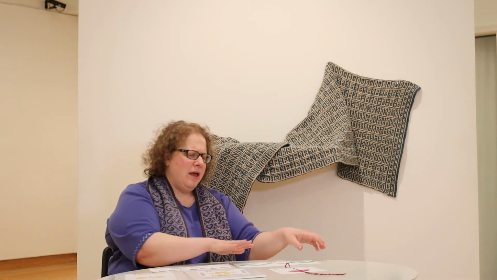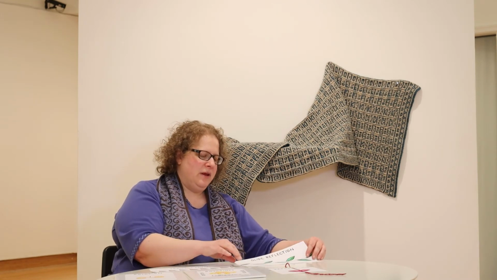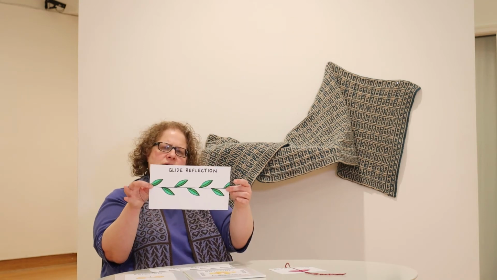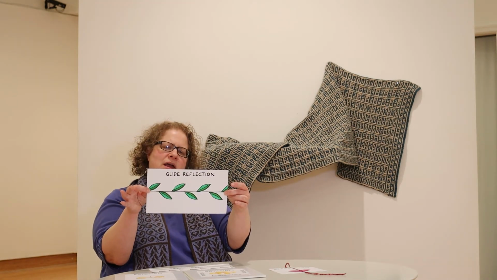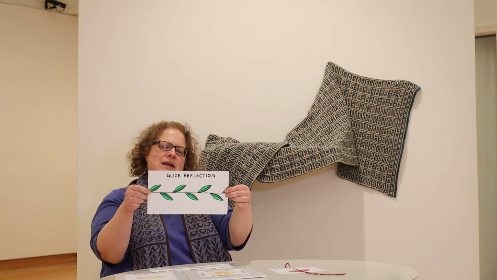And finally, the most visually interesting of the symmetries is also, I think, the most subtle, and that's the glide reflection. So if you look at this vine and the way there are leaves pointing up and pointing down, it kind of looks like there could be a reflection across that middle line. But you'll see that the leaves are in the wrong position.